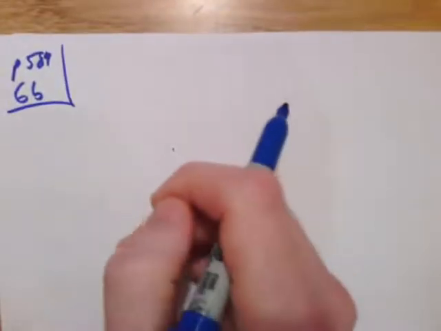Next, 6b, page 584. 6b. I guess you want to see it, hey?